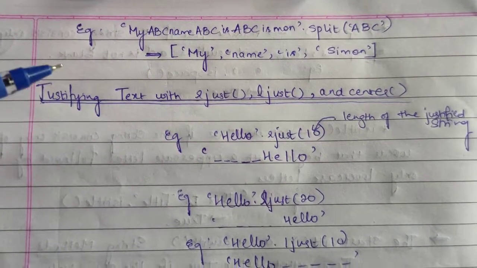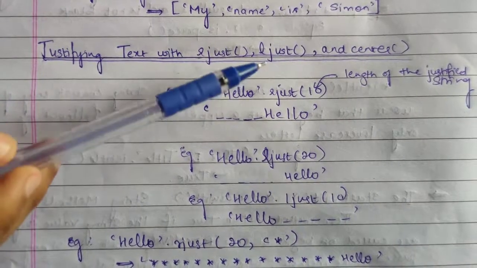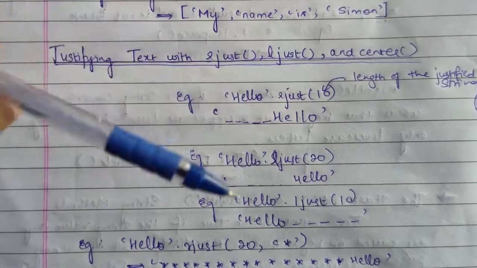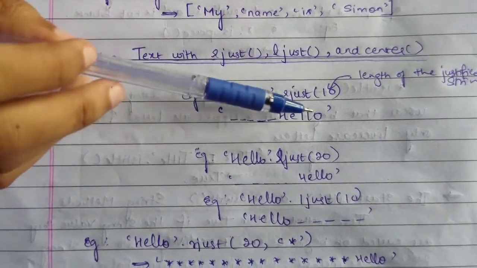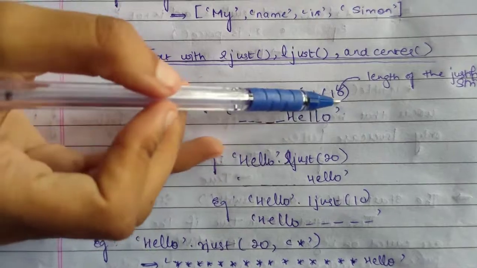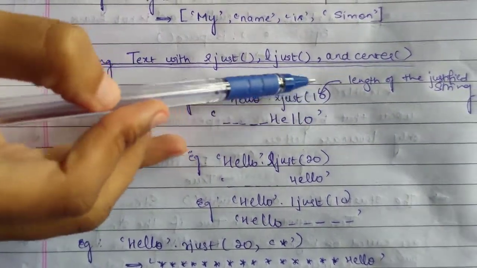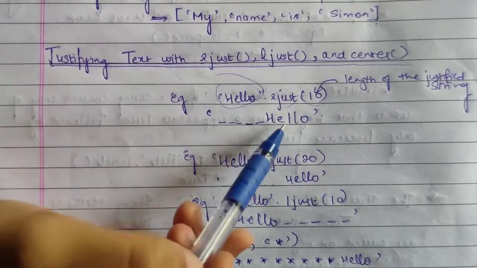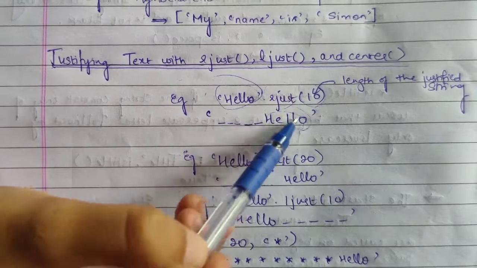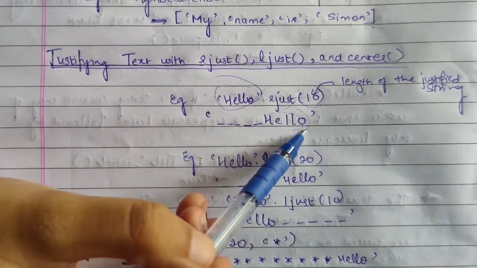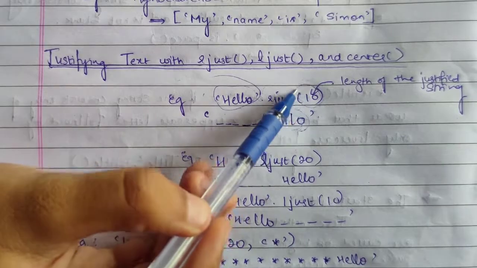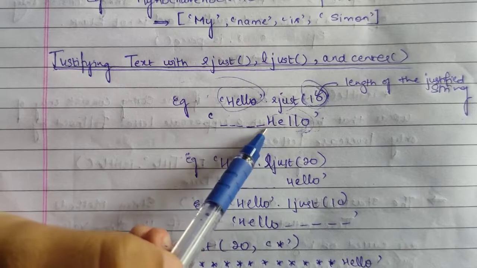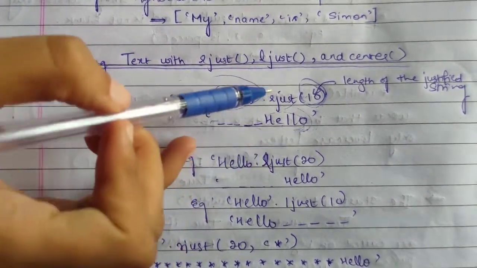Coming to the next, that is justifying text with rjust, ljust and center. Suppose you have a string hello dot rjust. Here you pass the length of the justified string, which is 10. Since it is rjust, whatever string you have passed will be written towards the right side. Since hello is 5 characters, before hello there will be 5 empty spaces. So that is about rjust.